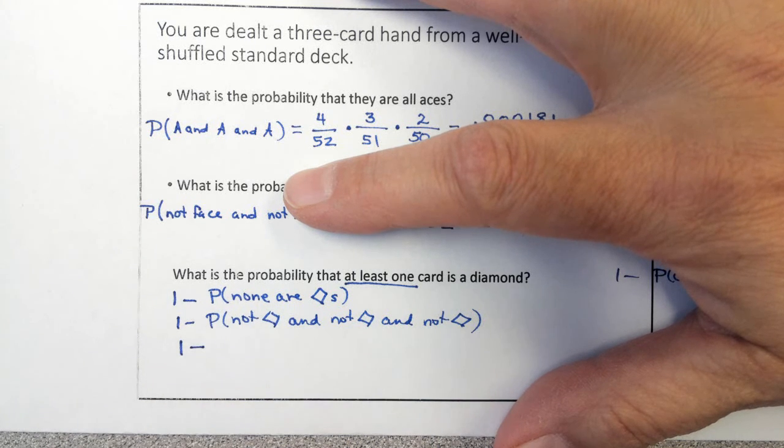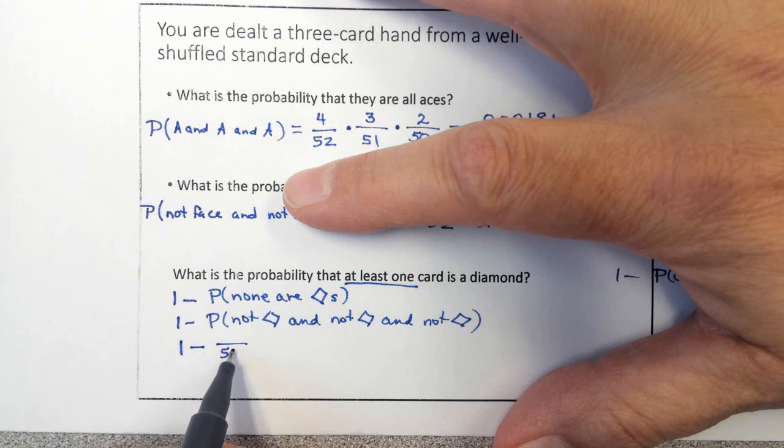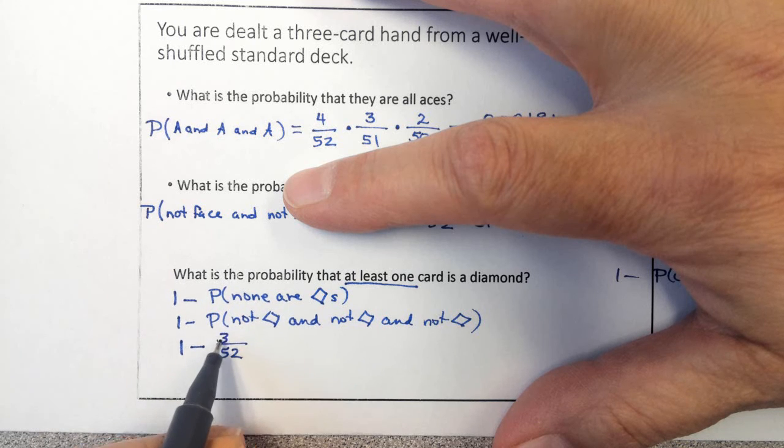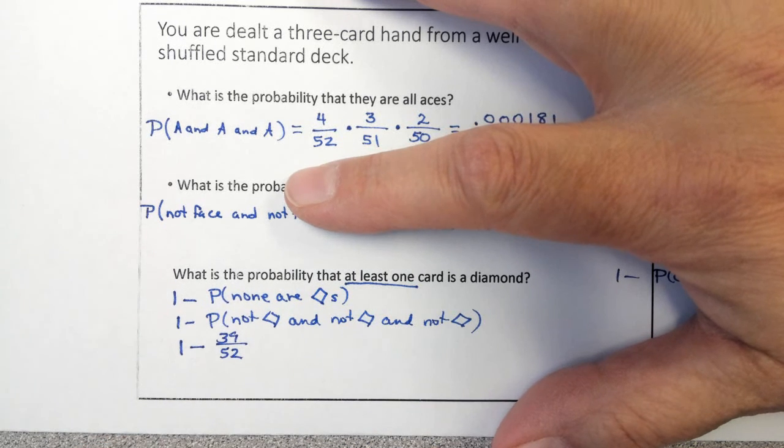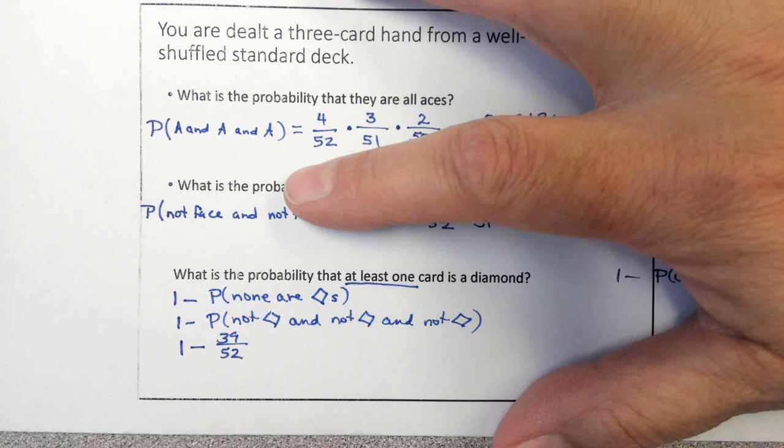1 minus, let's calculate some probabilities. Let's see, there are 13 cards in a deck that are diamonds, 52 total. 52 minus 13 is 39. So 39 out of 52 cards are not diamonds. So the first card being not a diamond has a probability of 39 over 52 occurring. We don't put it back in the deck.